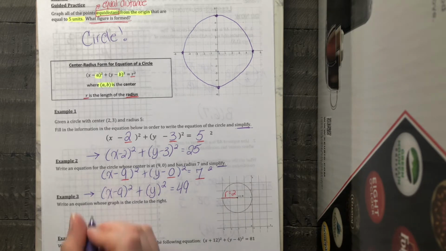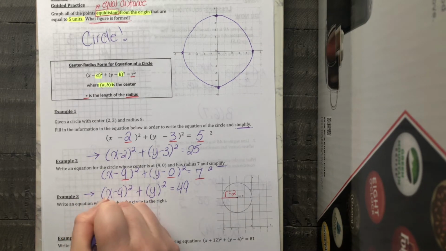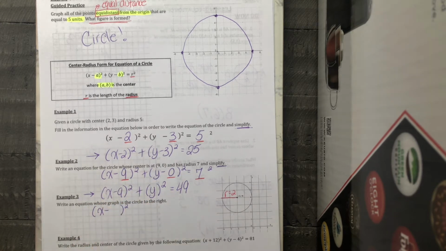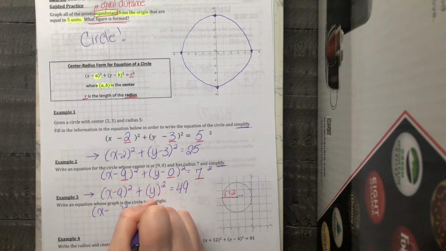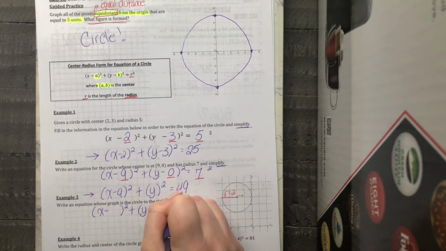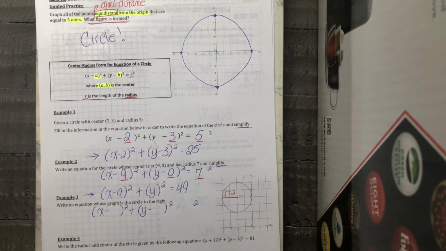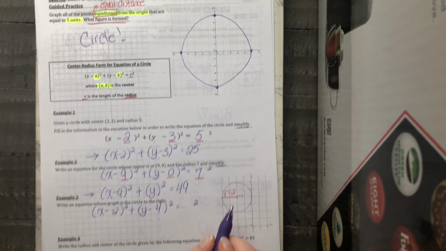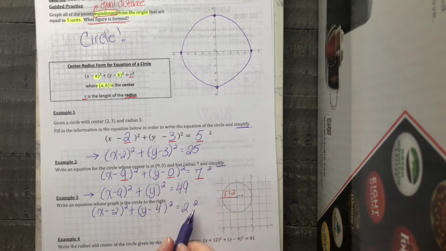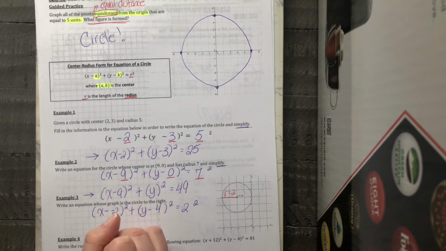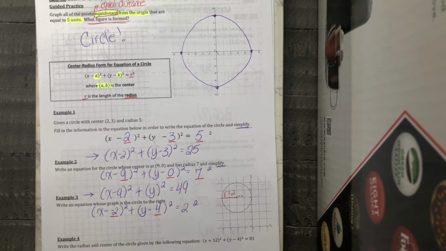And now I'm going to go ahead and plug in. So it's going to be x minus something squared plus y minus something squared equals my radius squared. And now I'm going to go ahead and fill it in. So I can see here that my center is -2, 4. So I'm going to fill that in. It's -2, +4, and then my radius is 2. So it's 2 squared. And again, I'm just going to underline, here's my center, -2, 4, and here's my radius.